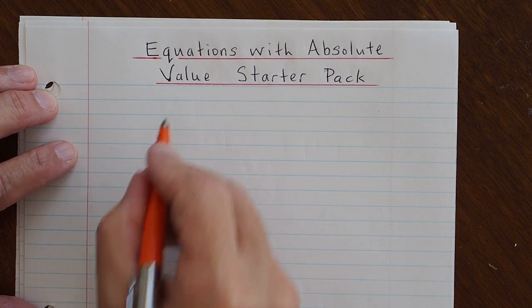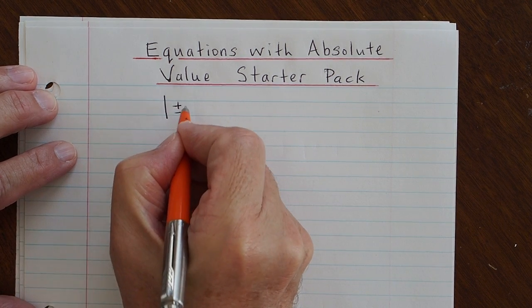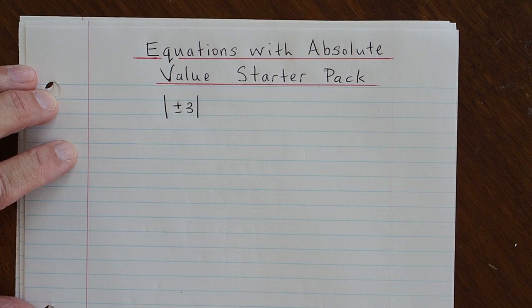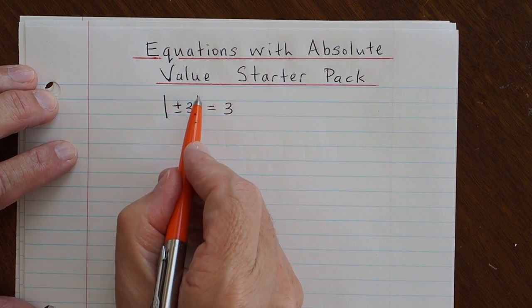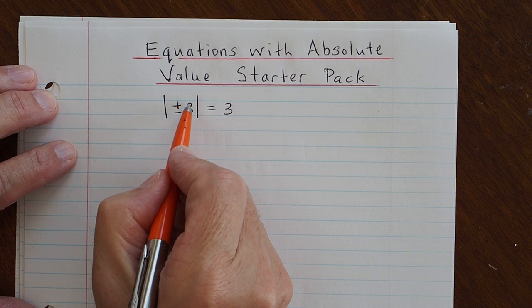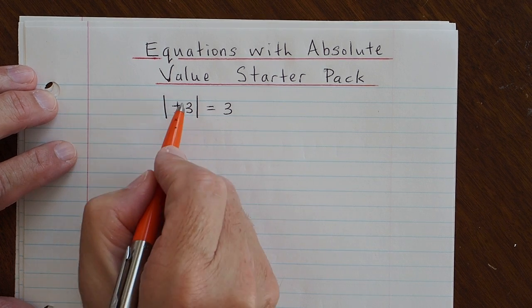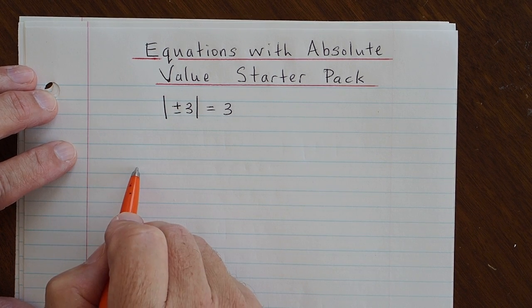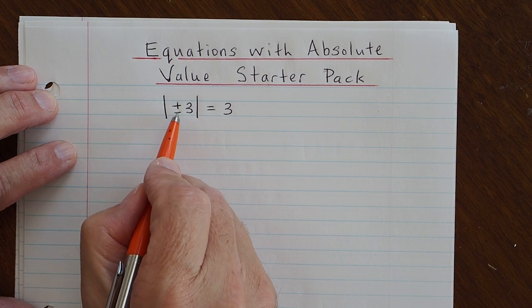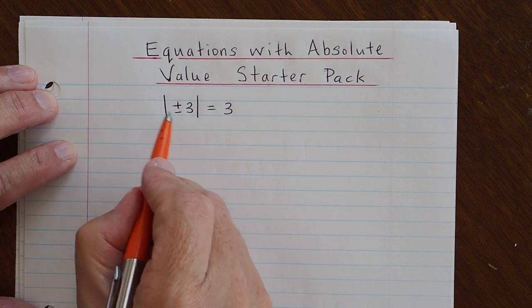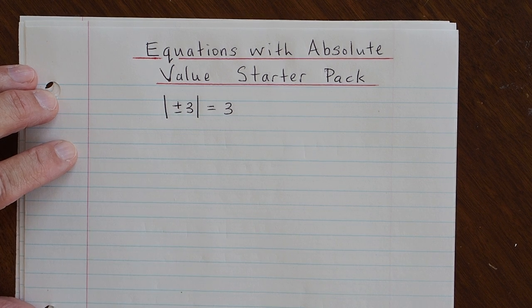Let's start off looking at an observation. We observe that the absolute value of plus or minus 3 will be 3. The idea is that when you take the absolute value of something, you take the positive version of whatever you find in the absolute value signs. So the absolute value of plus 3 is 3, and the absolute value of minus 3 is also 3. This idea underlies everything we do today.